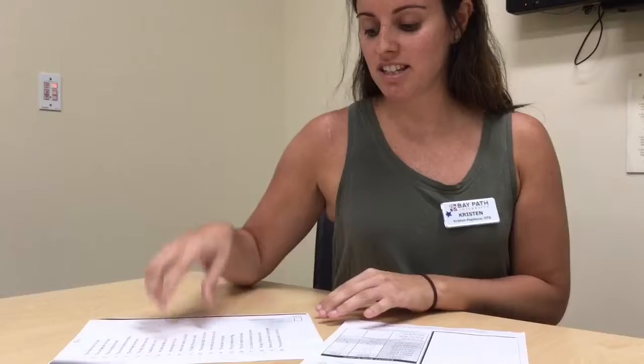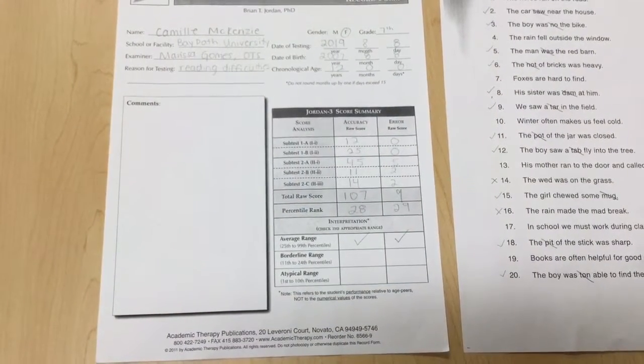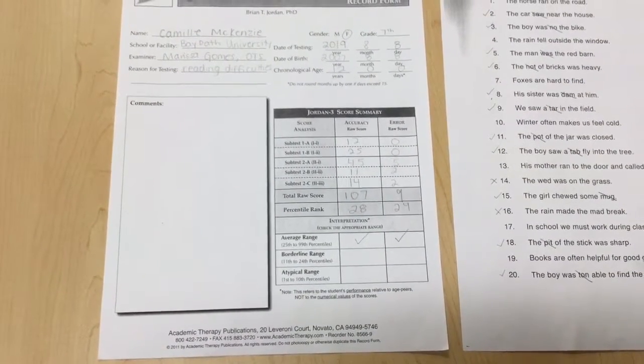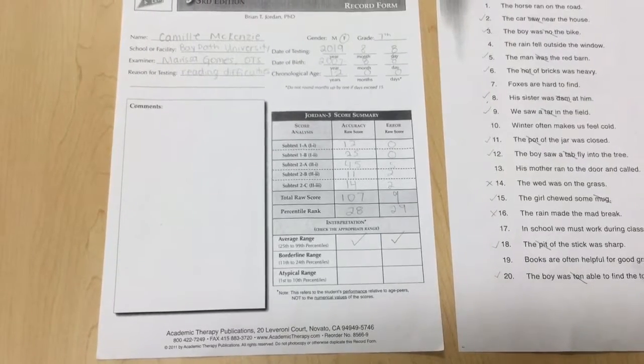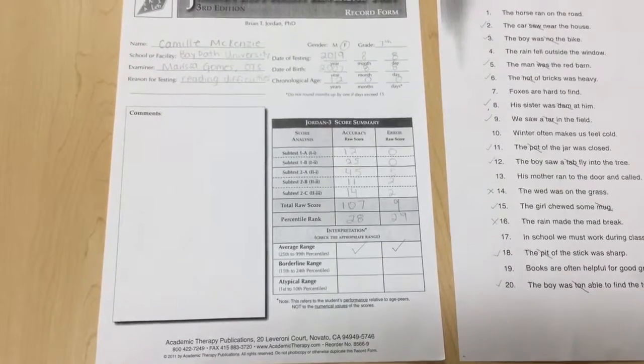Here we have the scored results from Marissa. She went down the line and checked off correct or incorrect responses. She puts a score in the corner. Then Marissa filled out the chart, and from the chart results, Camille was placed in the average range. Camille's accuracy score is in the 28th percentile, and Camille's error score is in the 29th percentile. She is average on both scores.